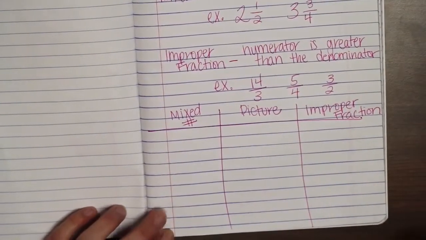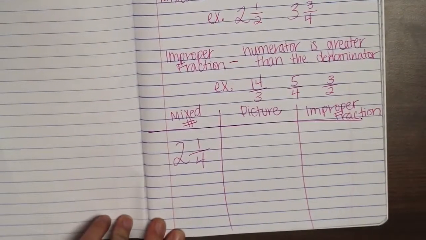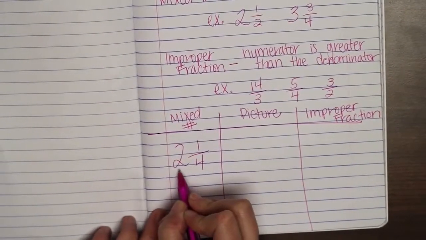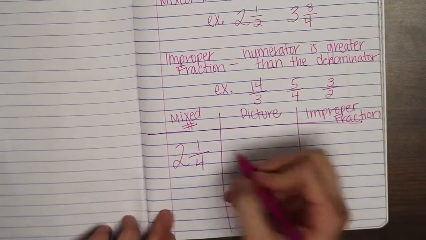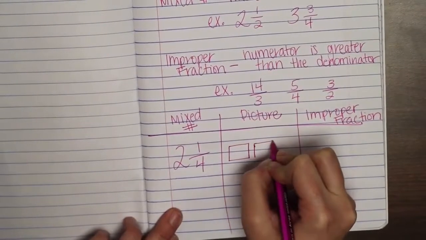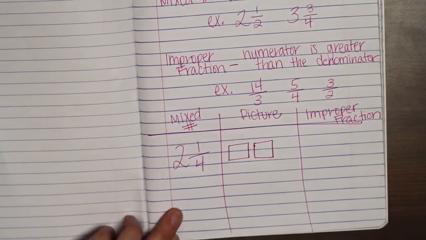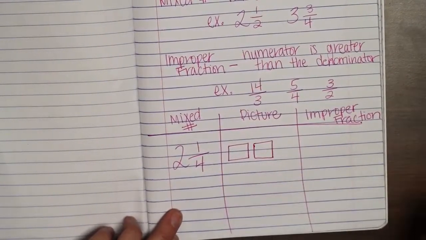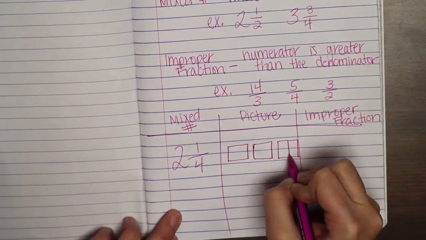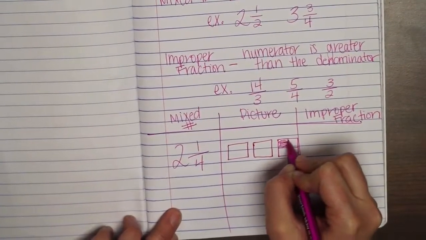Okay, so let's look closely at the mixed number 2 1/4. We're going to model this mixed number as a picture. So to start, we're going to look at the whole number, which is 2. So we're going to draw 2 wholes. In this case, I'm going to use squares or rectangles. So here I have 2 wholes. And then in the last one, I'm going to represent 1/4. So I'm going to draw another rectangle, split it into fourths, and I'm only going to look at one of those fourths.